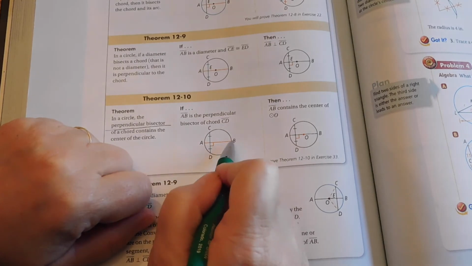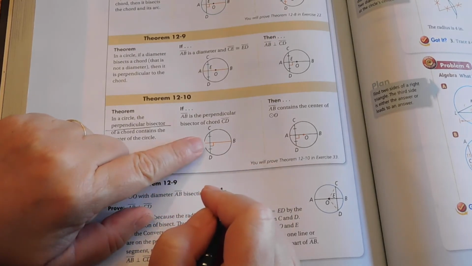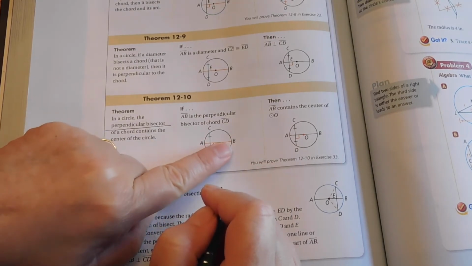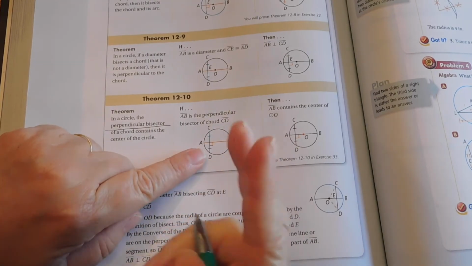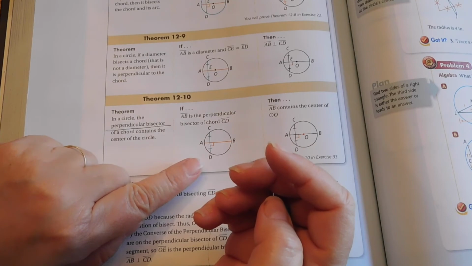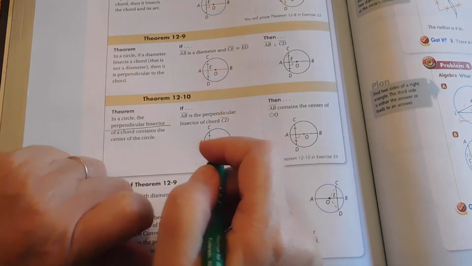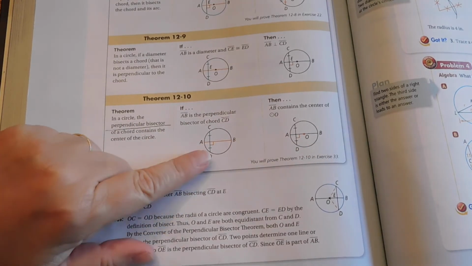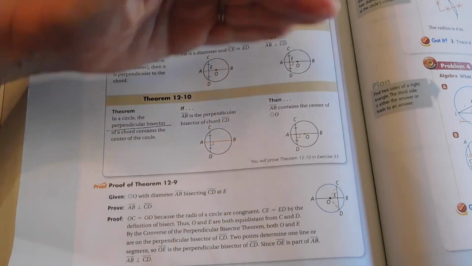Because we know both those things, the chord has to contain the center of the circle, and the only chord that contains the center of a circle is a diameter. So those are those three rules.